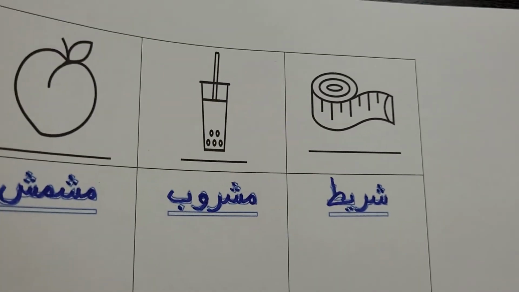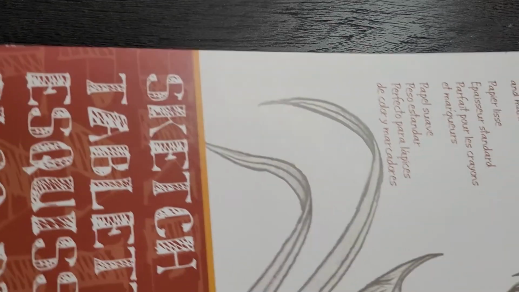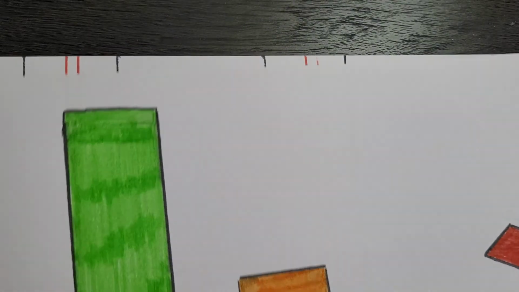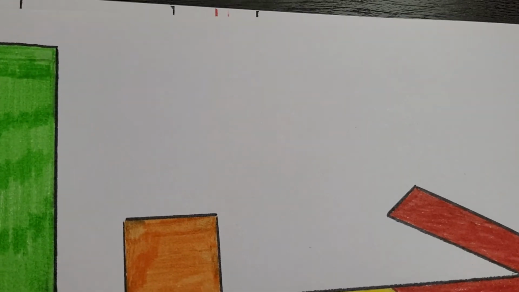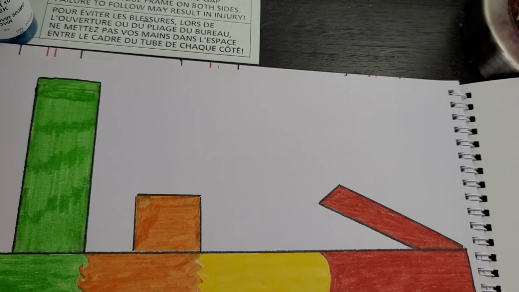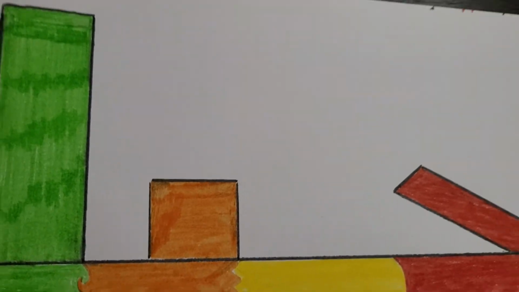Now, today we have an activity in the sketchbook. I told you about this sketchbook from Dollarama. You can get it and practice the font. Yesterday we practiced the word Jamil. So the word Jamil, I colored it. You can color it and hang it on the wall.